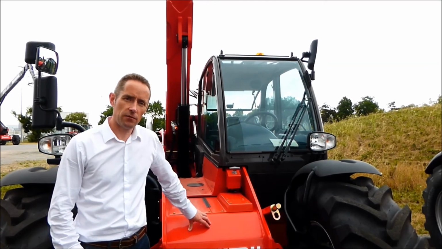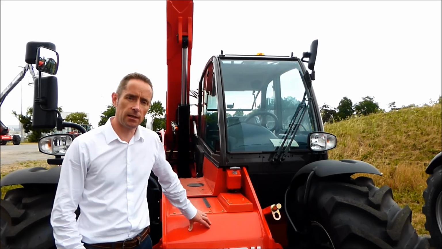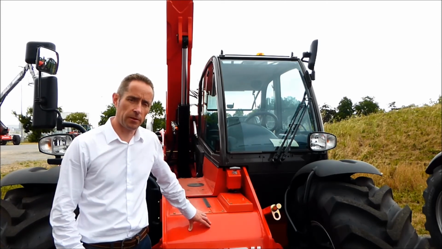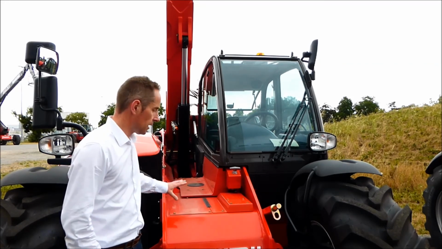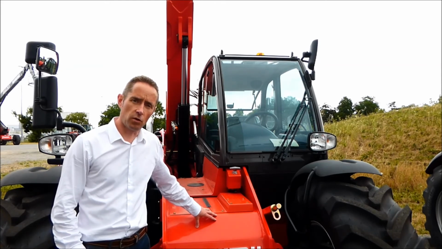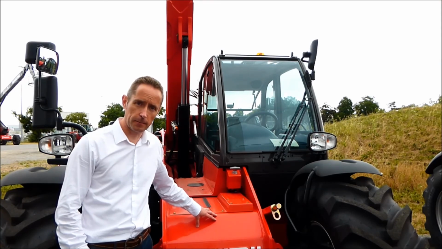So the other major difference between the construction telescopic and the agricultural telescopics is the hydraulic pump. Again, on the agricultural telescopic we're generally going to have a higher performance hydraulic pump for faster movements and combined movements. Here on the MT932 it's a 104 litre per minute gear pump without load sensing.